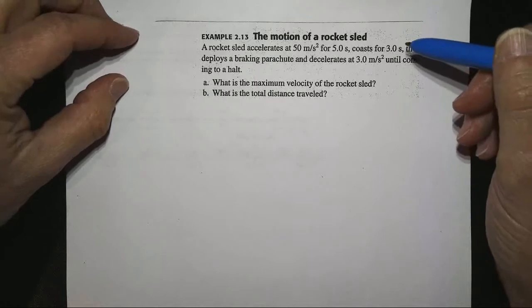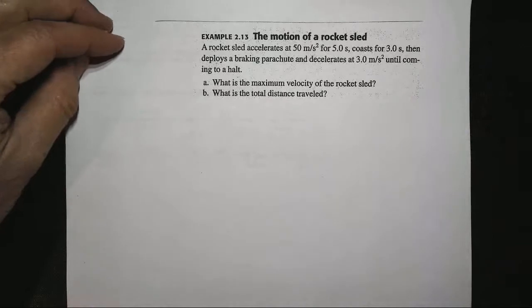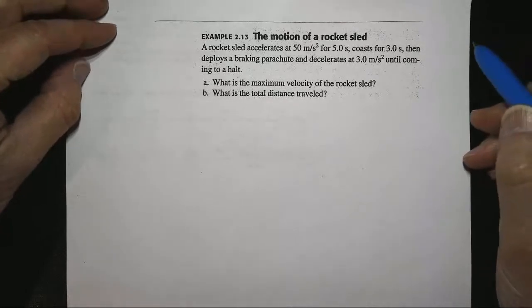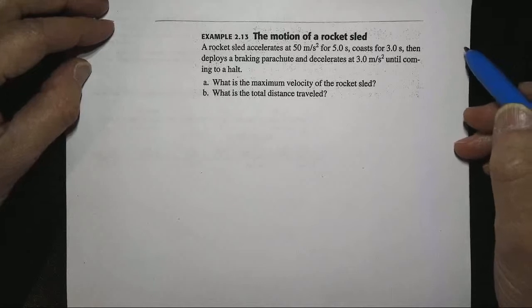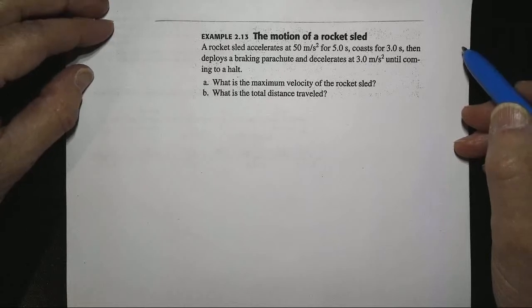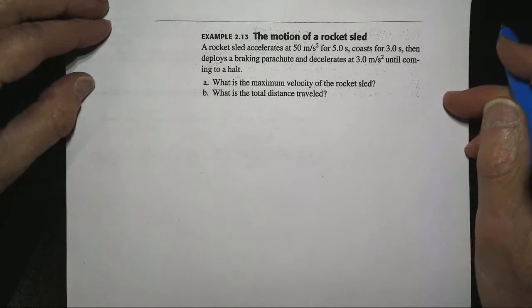A rocket sled accelerates at 50 meters per second squared for 5 seconds. Then it coasts for 3 seconds. Then it deploys a braking parachute and decelerates at 3.0 meters per second squared until coming to a halt. A, we want the maximum velocity of the rocket sled. B, the total distance traveled.